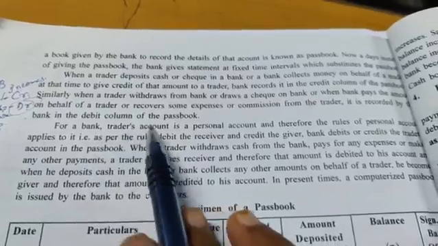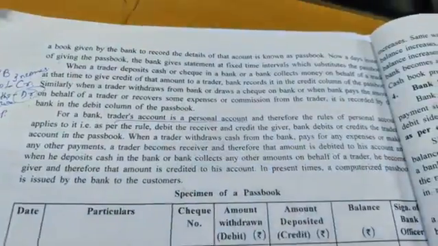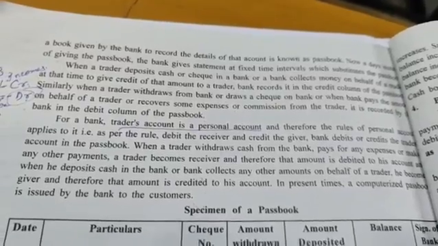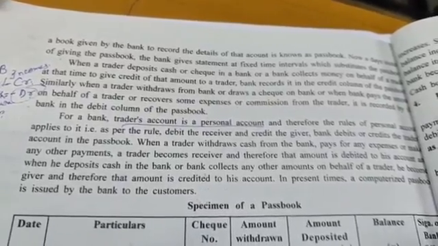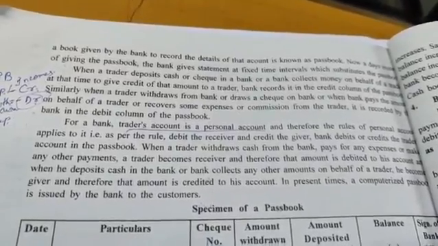Further, for a bank, the trader's account is a personal account. It is one type of personal account, a party's account. Therefore, the rule of personal account applies to it. That is, as per the rule, debit the receiver and credit the giver. The bank debits or credits the trader's account in the passbook.